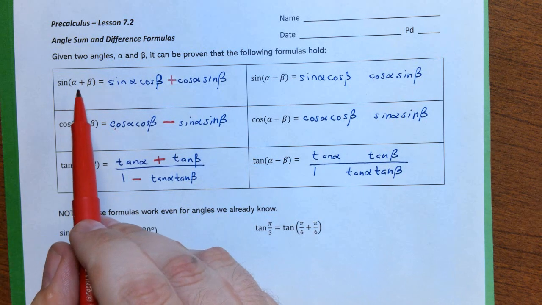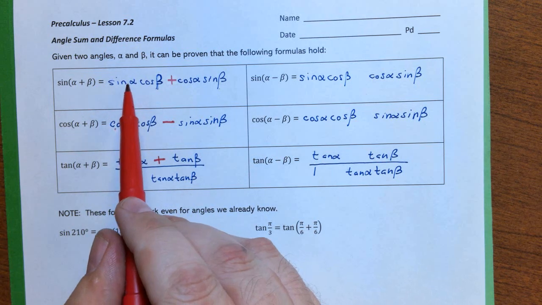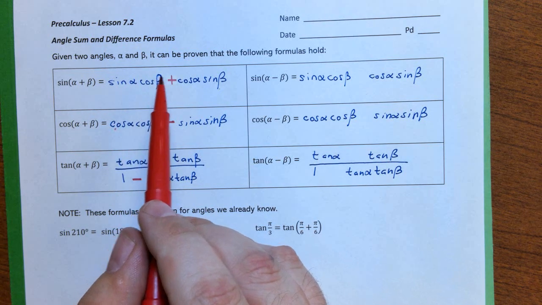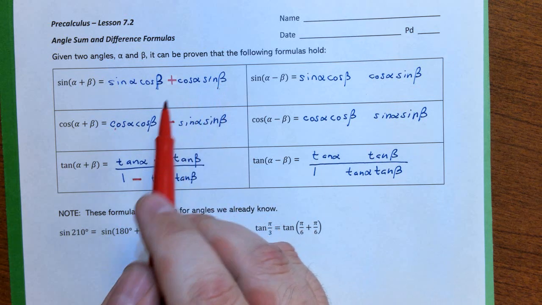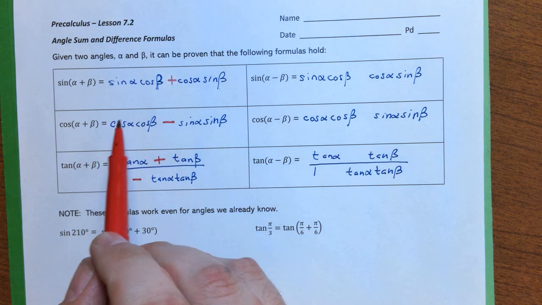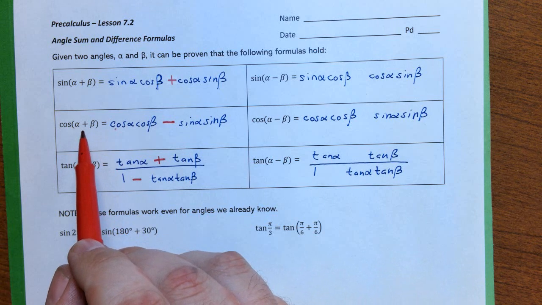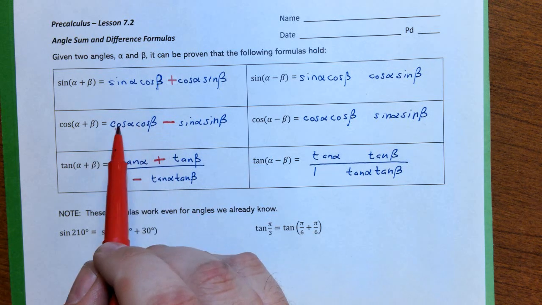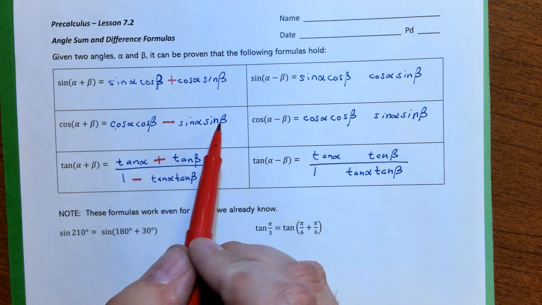So the sine of alpha plus beta will be the sine of alpha times the cosine of beta plus the cosine of alpha times the sine of beta. Now, the cosine of alpha plus beta is the cosine of alpha times the cosine of beta, and weirdly, up here we see plus and over here we see subtraction. Cos alpha, cos beta minus sine alpha, sine beta.